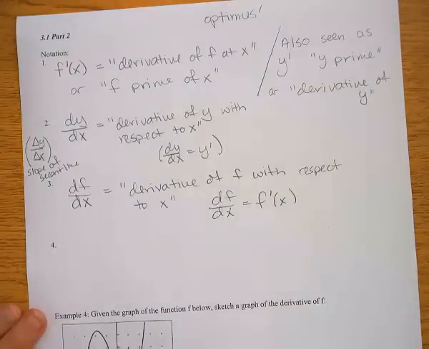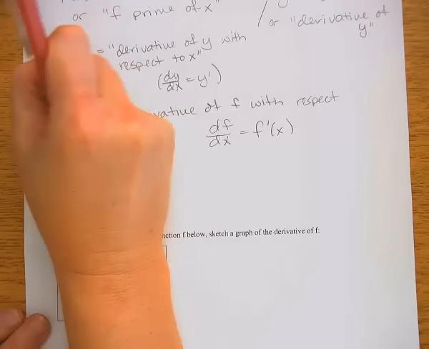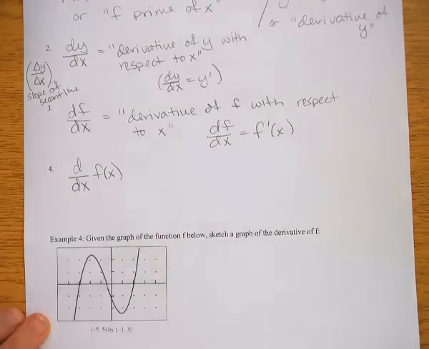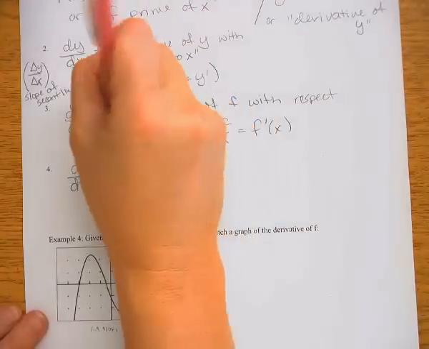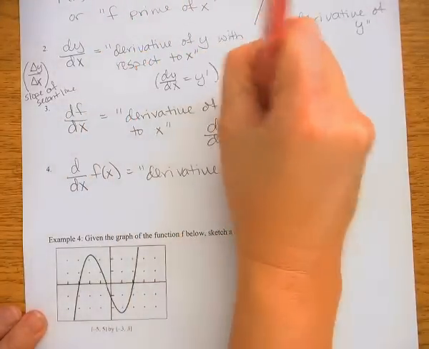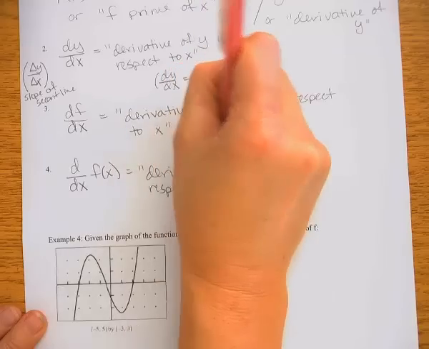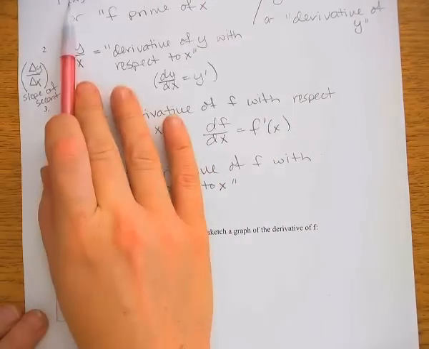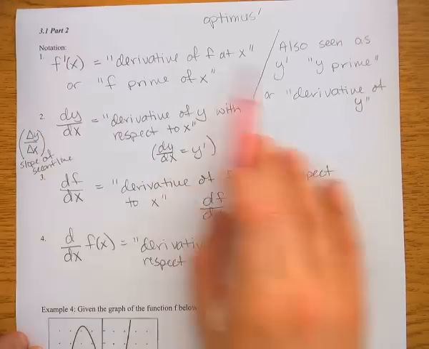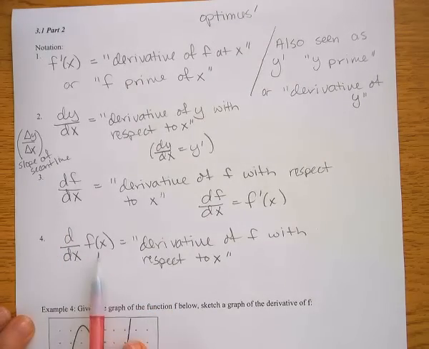And then the last one, which is used primarily when giving formulas for derivatives, is d dx of f of x. d dx of f of x means the same thing as derivative of f with respect to x. So whenever you see f prime of x, or y prime, or dy dx, or df dx, or d dx of f of x, they're all referring to the derivative of f at x.